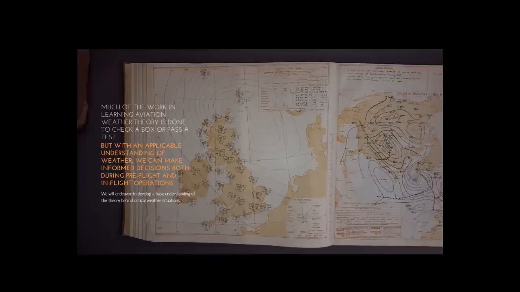So we're definitely going to endeavor into some of that base understanding tonight. We can't hit on every single type of weather scenario, every single type of weather situation. So what we are going to do is focus mainly on one of the big weather producers tonight. And from there, we're going to glean a lot about different types of scenarios and situations that can come about from that weather producer.